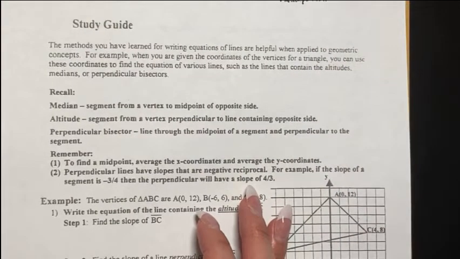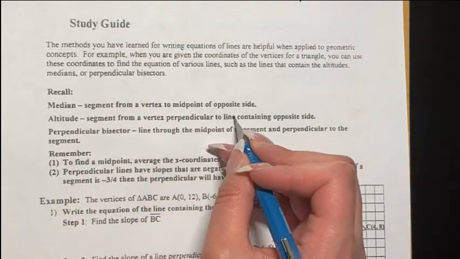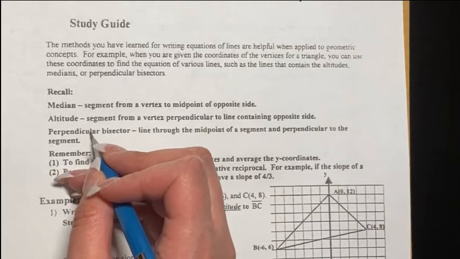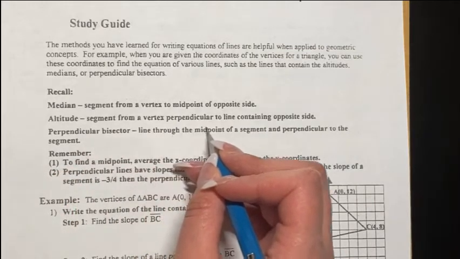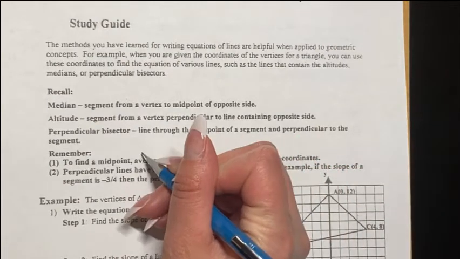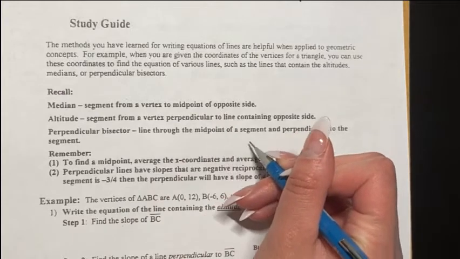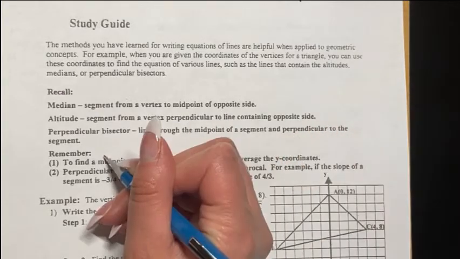A little bit of a refresher. The median is the segment from a vertex to the midpoint of the opposite side. The altitude is the segment from a vertex perpendicular to the line containing the opposite side. The perpendicular bisector is the line that passes through the midpoint of a segment and is perpendicular to the segment.